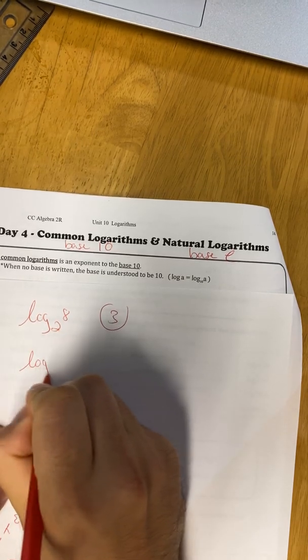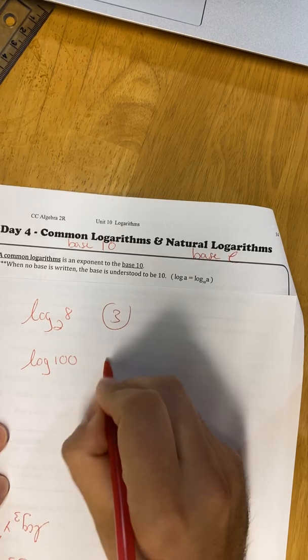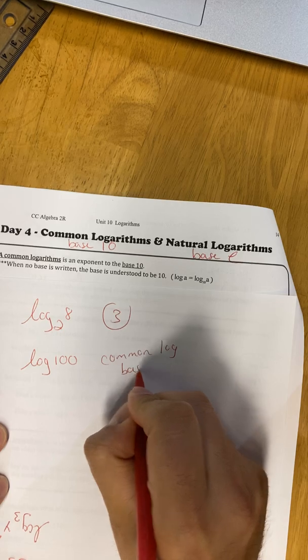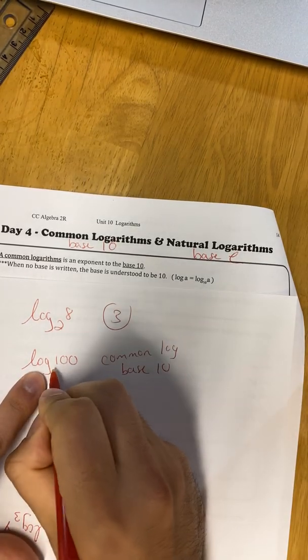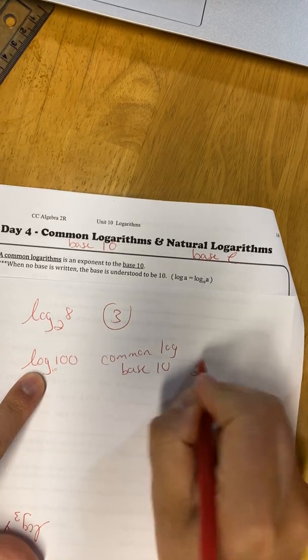But if I say log 100, this is a common log. That's base 10, because there's no base written. So it's a 10, kind of like a square root, there's no 2. 10 to the what is 100? That's 2.